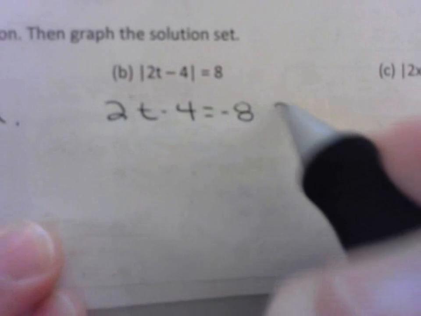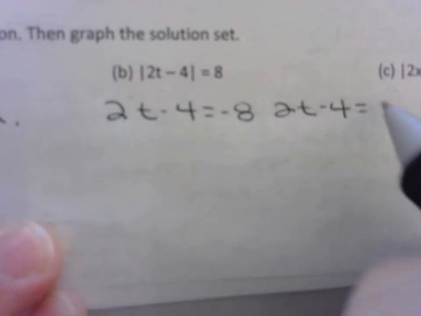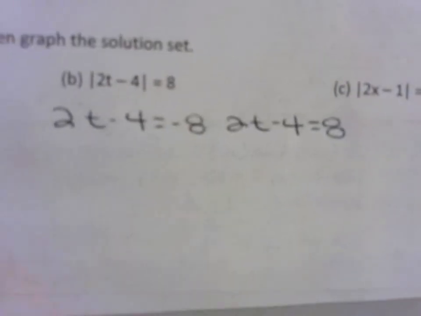So to set up my two equations, since what it's saying is the absolute value equals 8, the distance from 0 is 8, I know that the two numbers that have a distance of 8 from 0 are negative 8 and 8. So you lose your absolute value symbol, you set it equal to a negative 8, and you set it equal to a positive 8. To lose the absolute value, you have to set it equal to a negative and a positive. That's how you lose the absolute value. Now, let's solve these two.